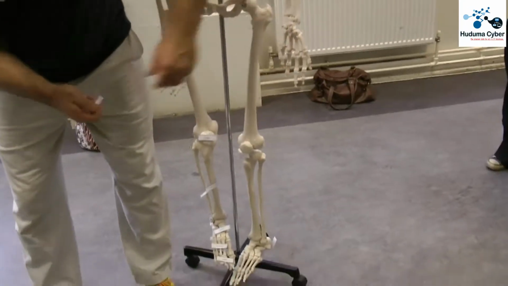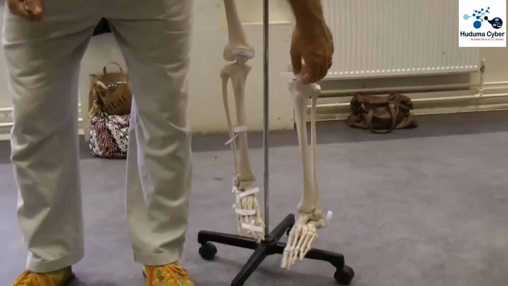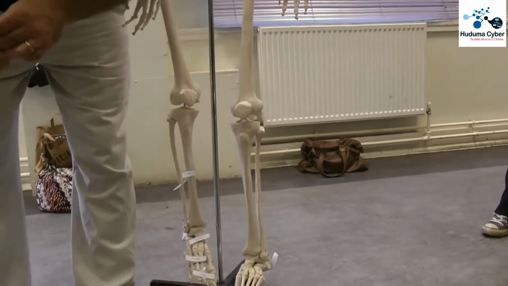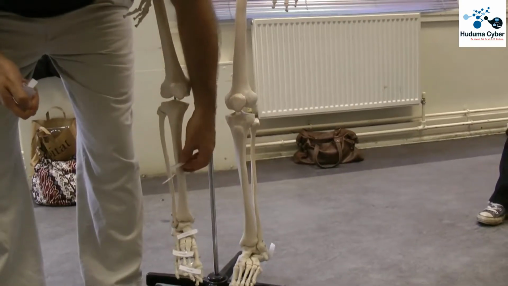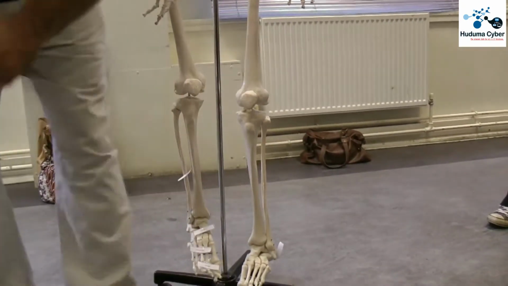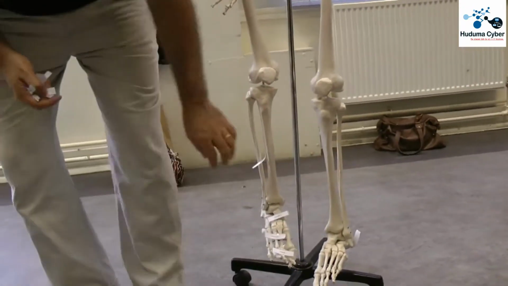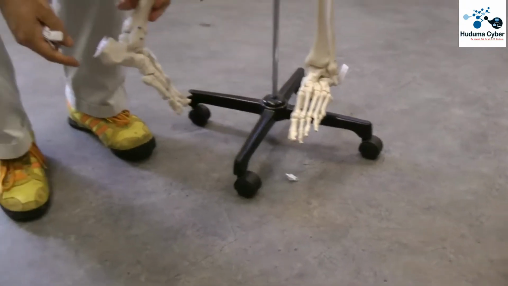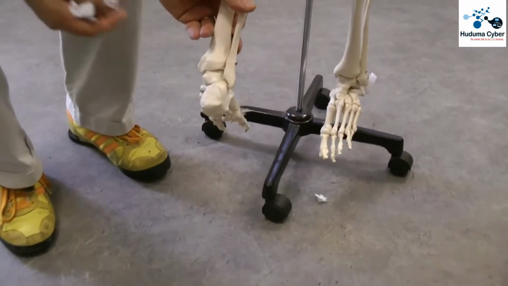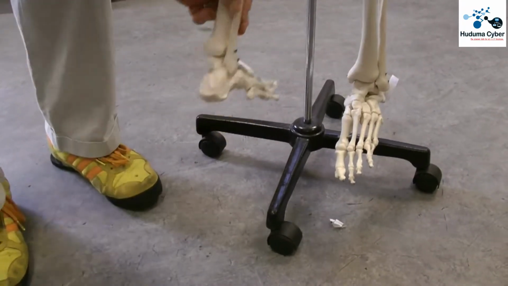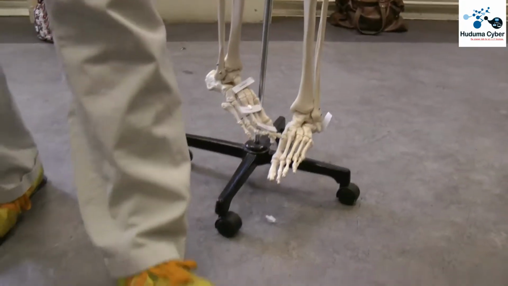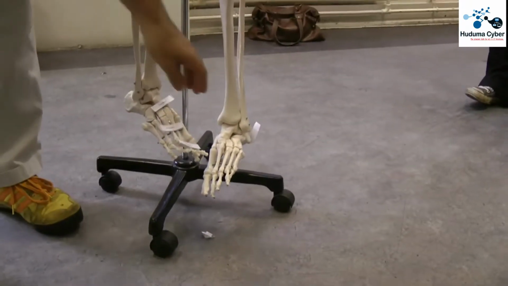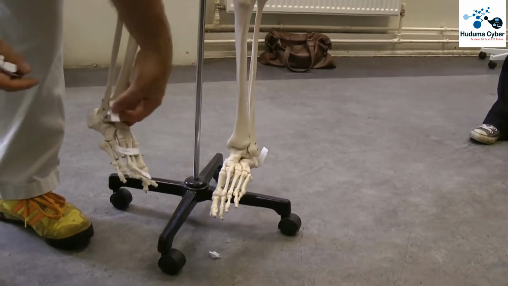Femur. This is the biggest, longest bone in the body. Patella, or kneecap. This is the sesamoid bone. And then here you have the tibia, which is the shin bone. You feel it more medially, and the fibula. And then on the back you have the calcaneus, which is the heel bone. This is the heel bone; when you're walking, this is the first contact with the ground.